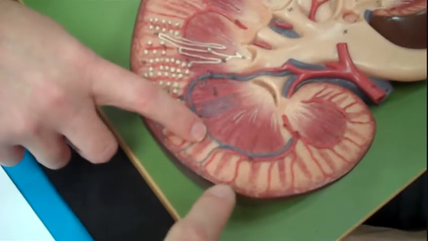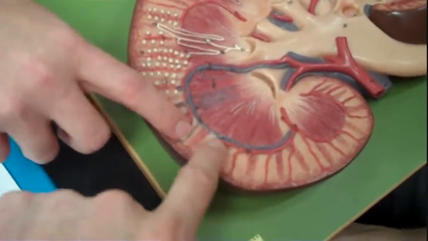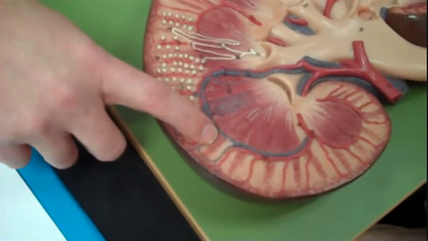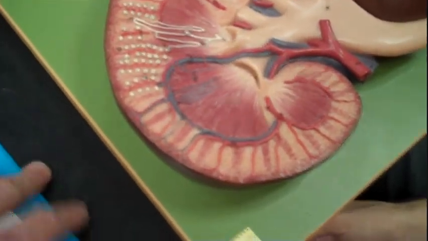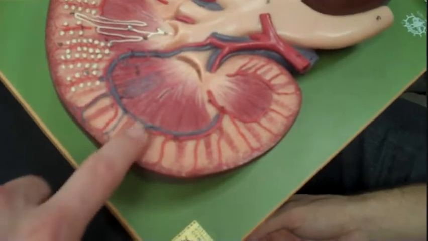Isn't there another one after? What about interlobular? That's after the arcuate. Cortical radiate is the very last one. You did take that one off. Which ones are these right here? Those are the cortical radiates.